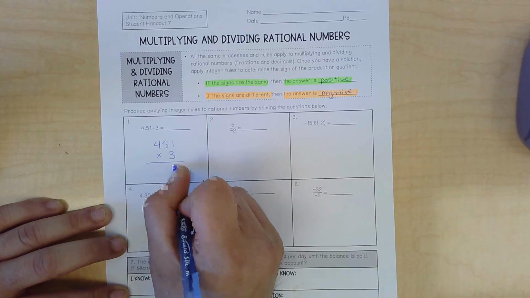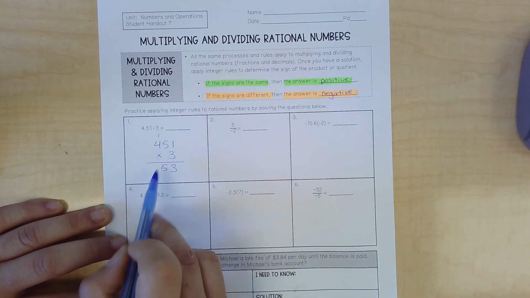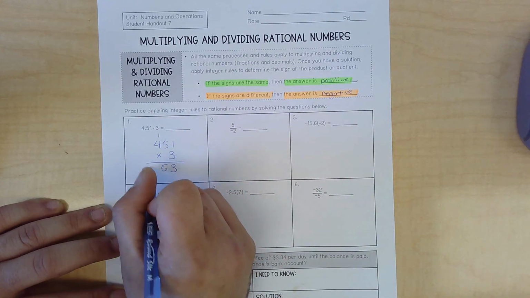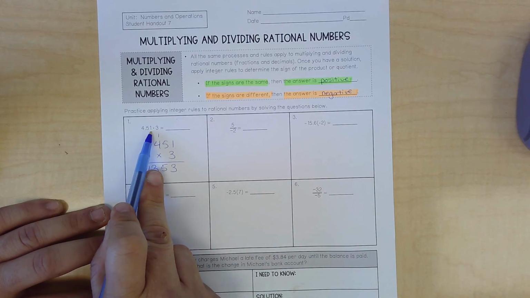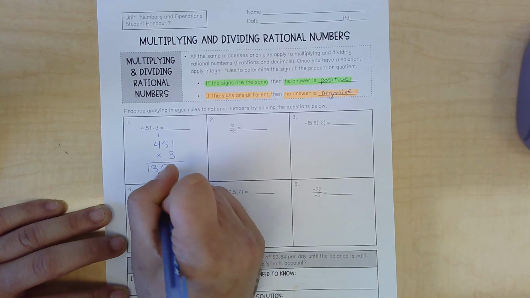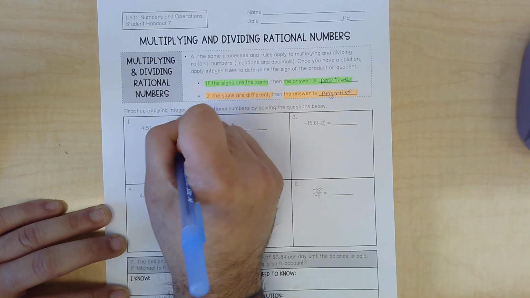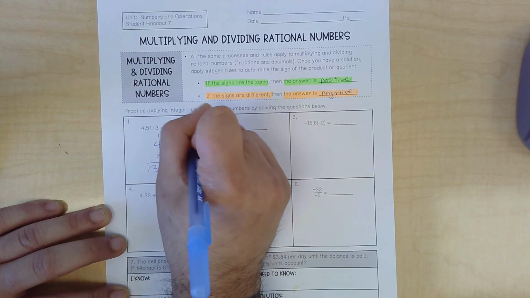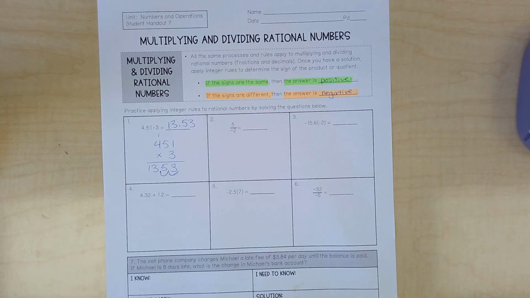3 times 1 is 3. 3 times 5 is 15. Put down the 5, carry the 1. 3 times 4 is 12 plus 1. We end up with 1353. I have two numbers on the right of the decimal, so 1, 2. And my answer here is 13.53. Okay? So that's going to be our first little answer.